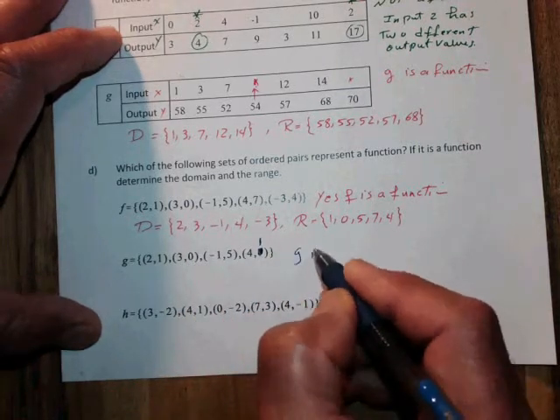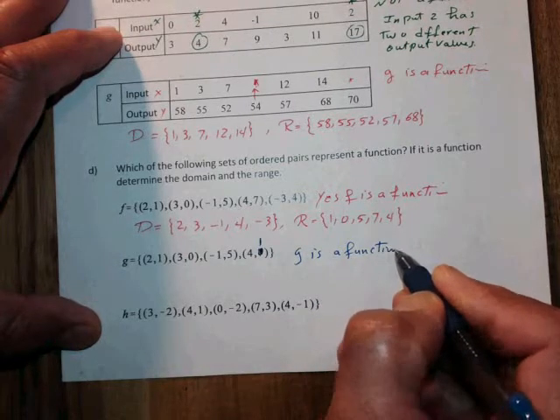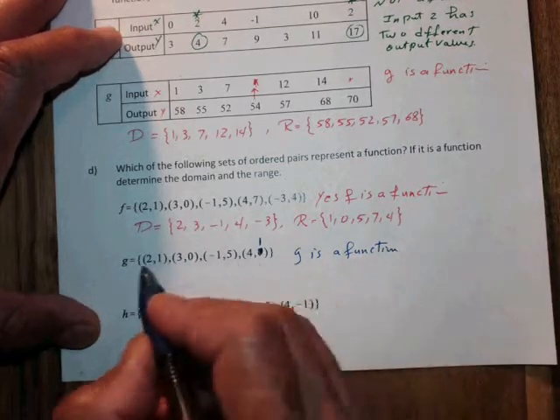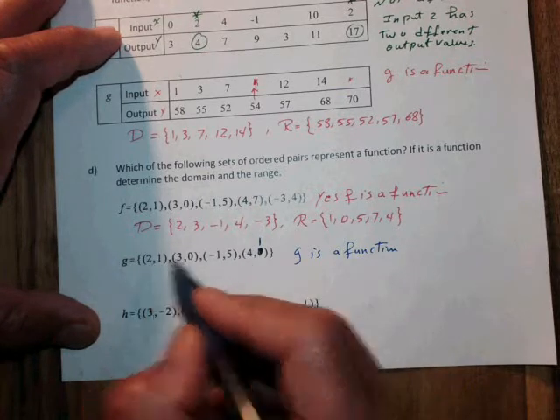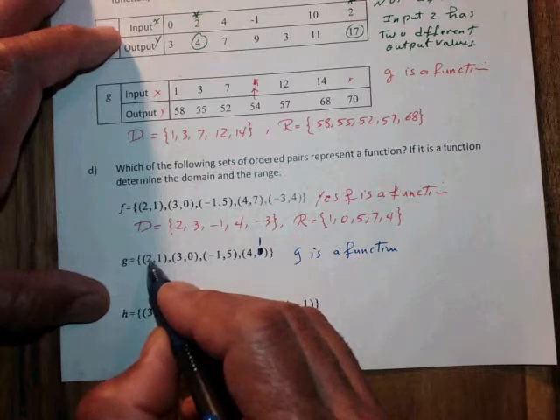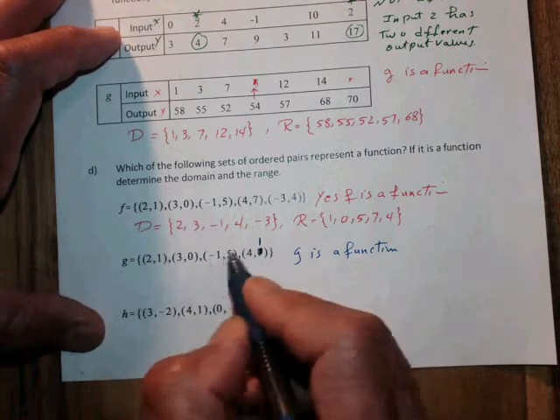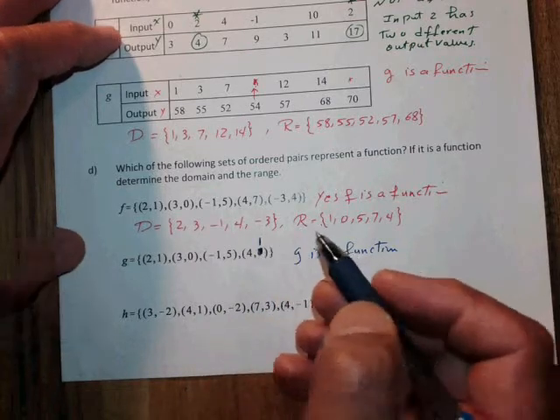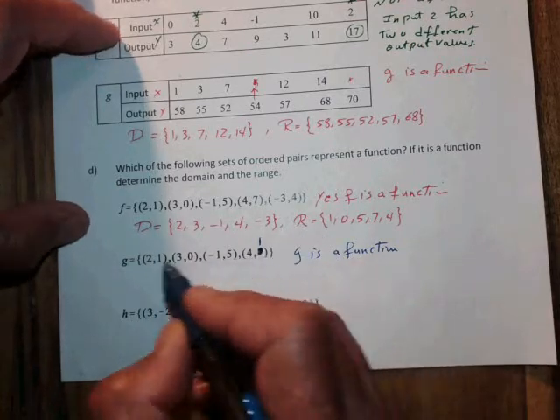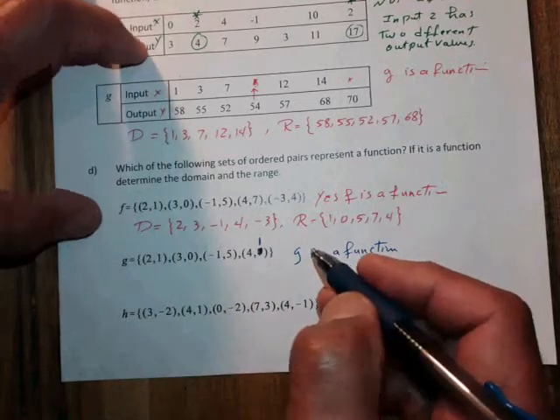G is a function because no x value has been repeated more than once. As you can see, the inputs 2 and 4 can have the same y value. That's why I changed this to 1, to make a point here. The y values can be repeated, but x values cannot be repeated, because then it won't be a function.